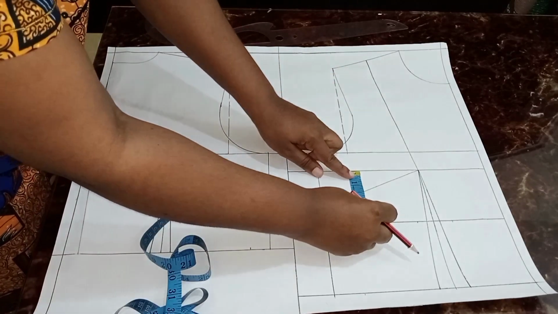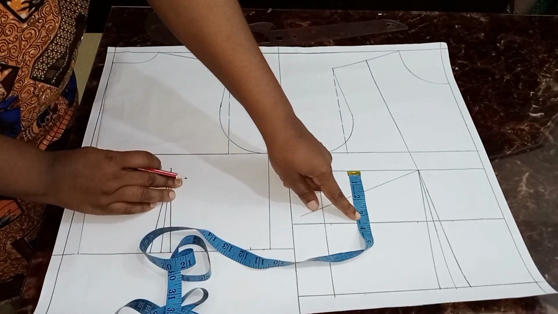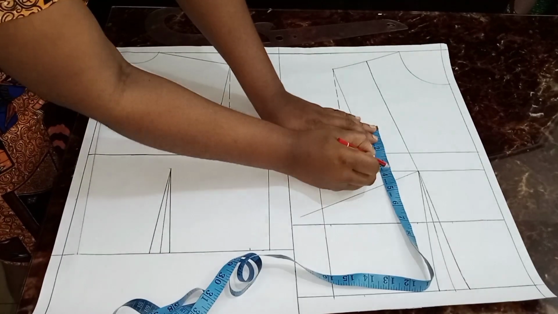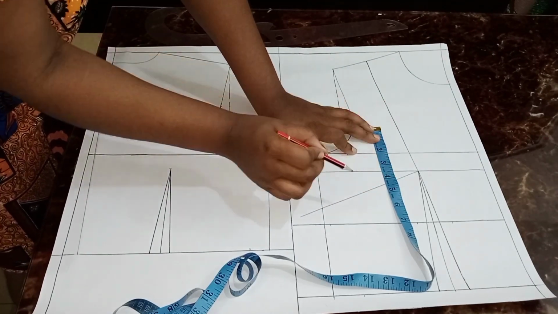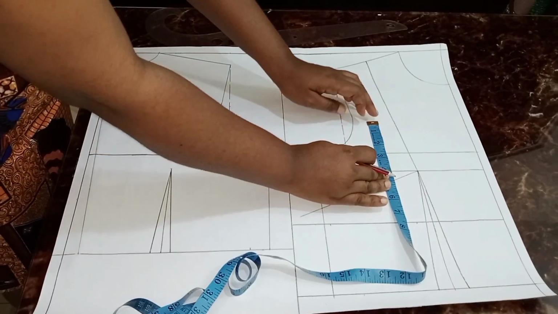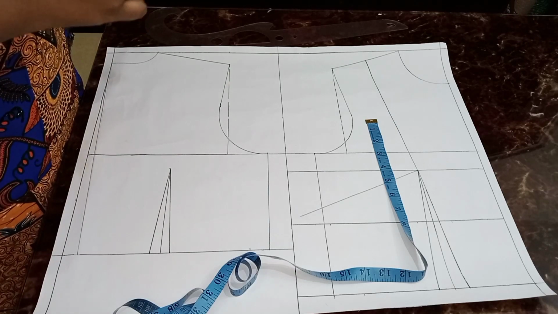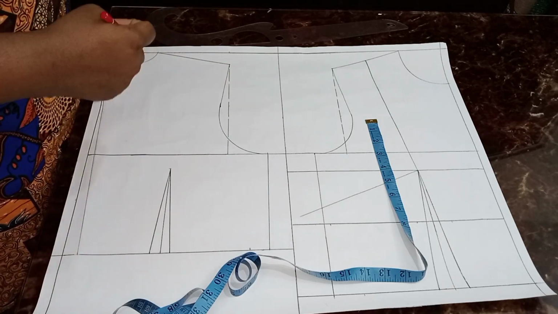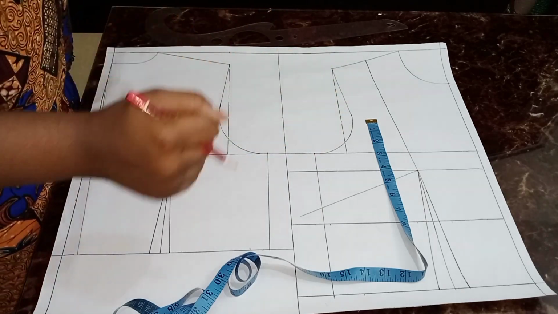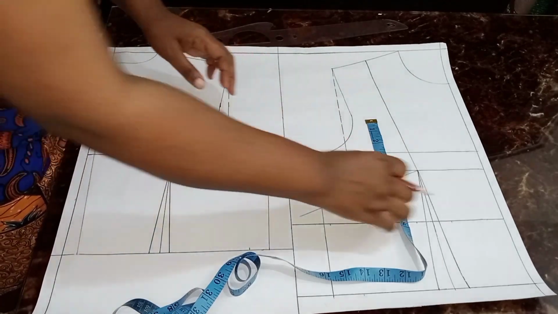Now the next thing we need to do is to mark our cleavage line, and I have 2 methods of doing that. The first is I place my tape on the bust point line down to the underbust line, and in this case I have 3.5. I will carry that measurement, place my tape from the bust point line upwards, and mark that 3.5. In most cases I add an extra ½ inch, so that makes it 4 inches. The whole essence of this is to ensure that my bust is fully covered. But if you want your cleavage to be seen, you can go ahead and mark your desired cleavage line or your neck depth. That's method 1.